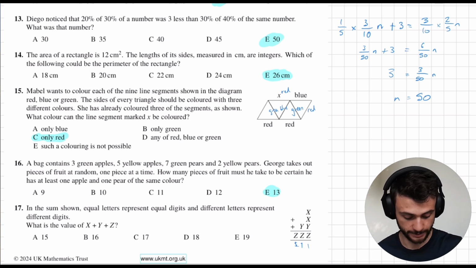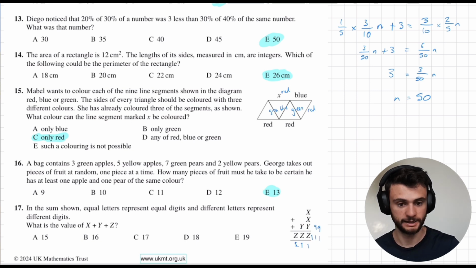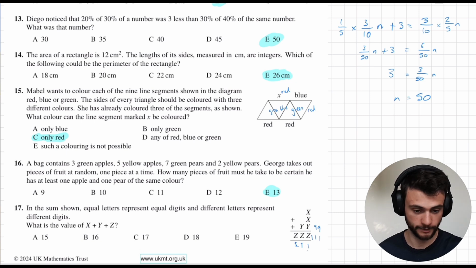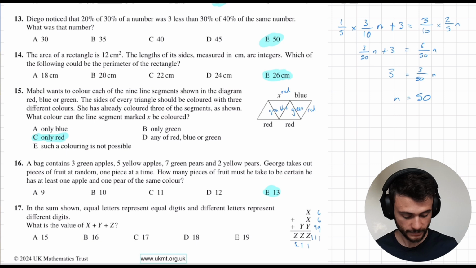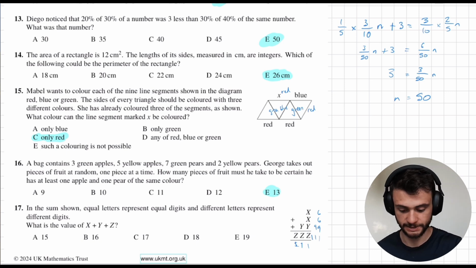So Y is going to have to be 9. It's going to have to be 99. And what do we have to add to 99 twice to get to 111? Well, that's 12. So X will be 6. And then 1 and 9 and 6 is 16.